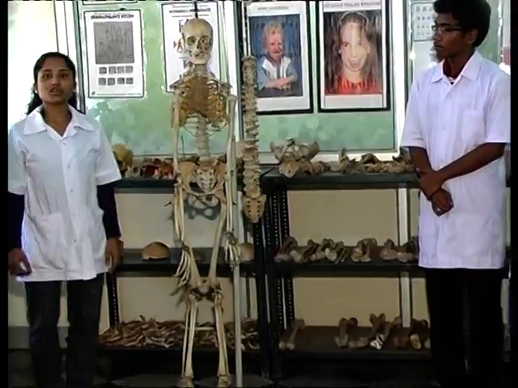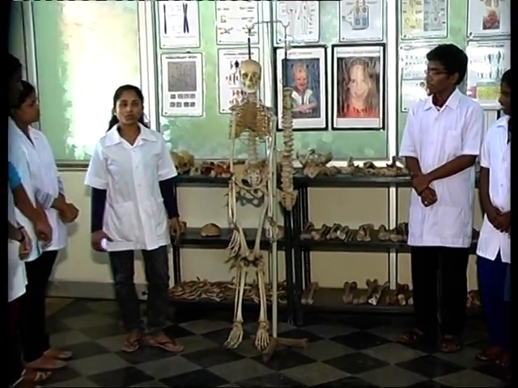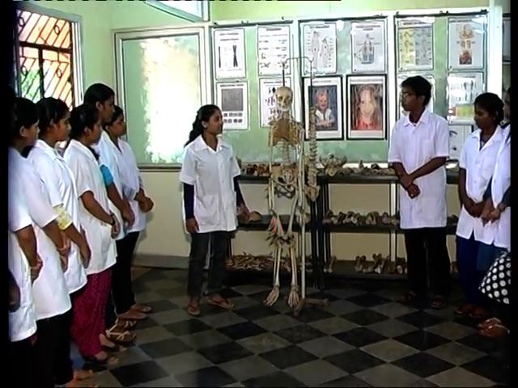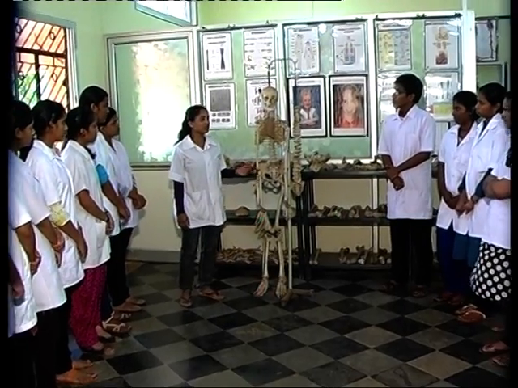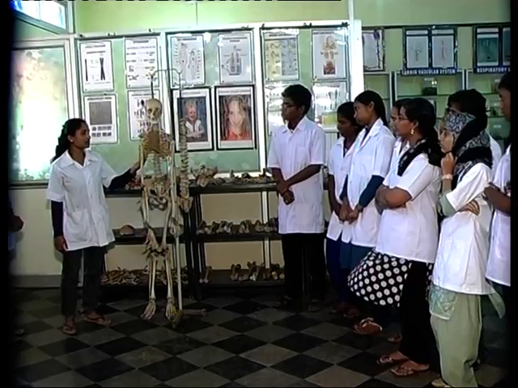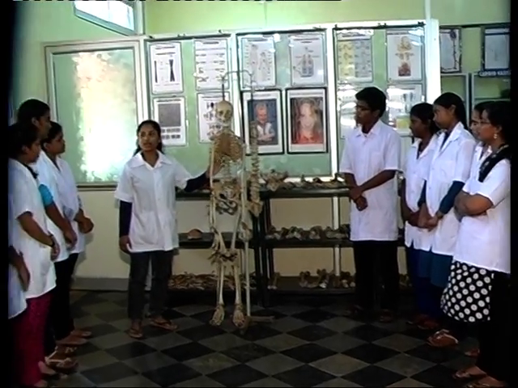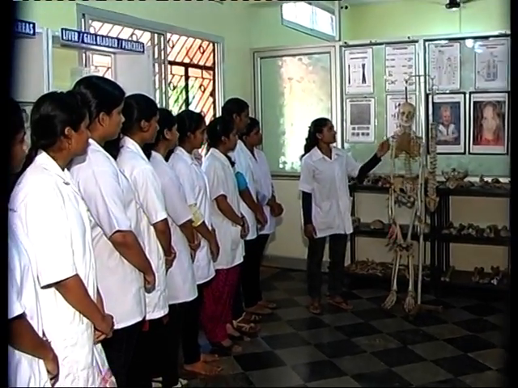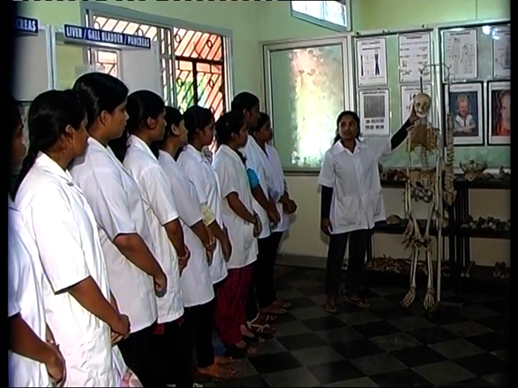Now what are the functions of bone? First, it provides a framework. Then it is for protection. Many of the vital organs are protected, like the heart. Heart is protected by ribs and sternum. Then the brain is protected by the skull.